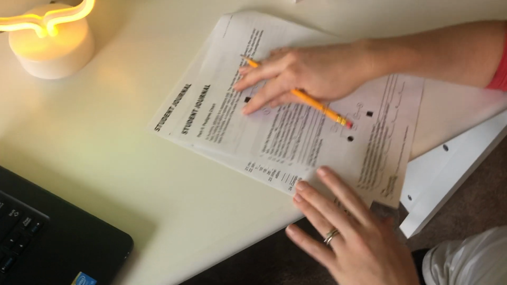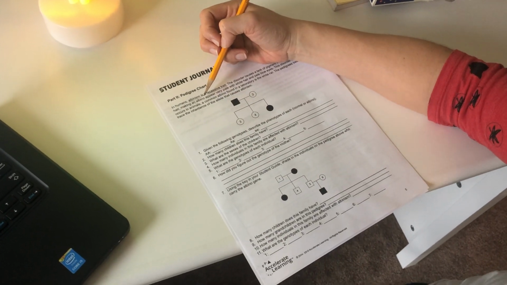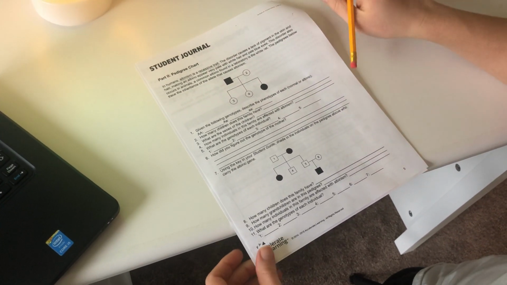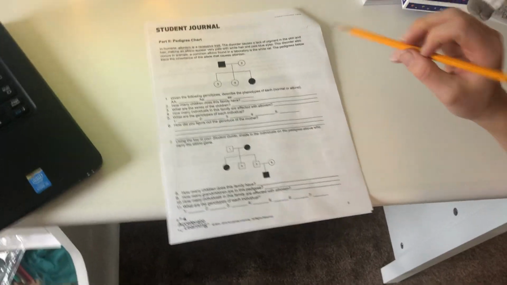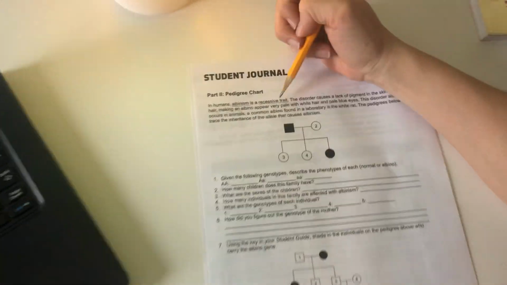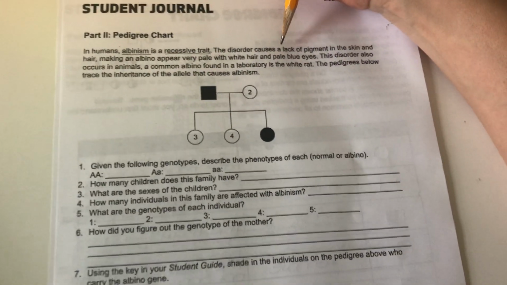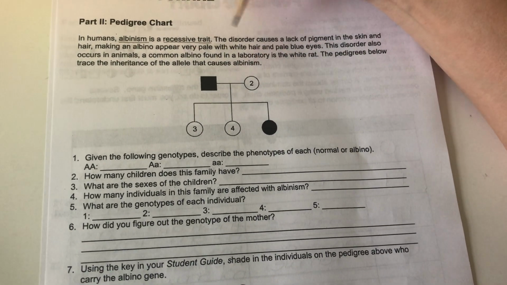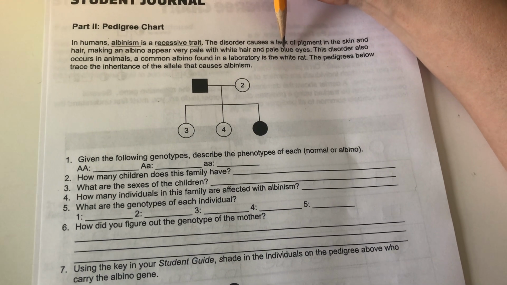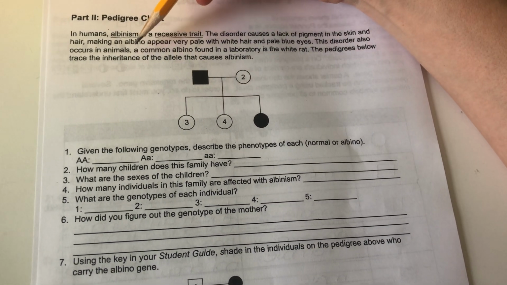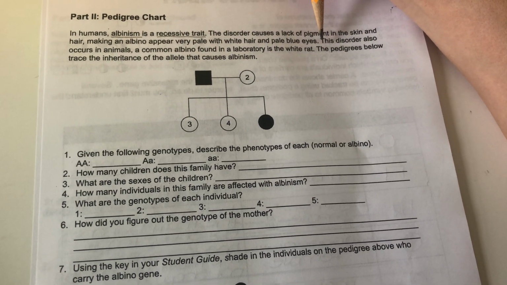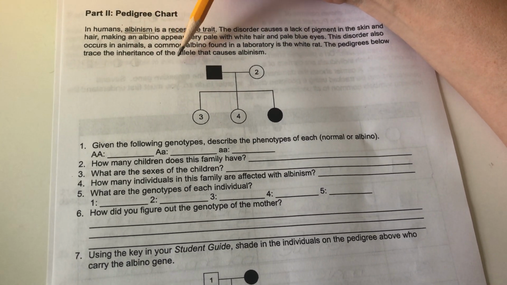So, all right. So here it is. So again, this is what you're gonna see on your Google Doc. Mine just looks a little bit different because it's the hard copy that I gave you before you left. So in humans, albinism is a recessive trait. The disorder causes a lack of pigment in the skin and hair, making an albino appear very pale with white hair and pale blue eyes. This disorder also occurs in animals. A common albino found in a laboratory is the white rat. The pedigrees below trace the inheritance of the allele.